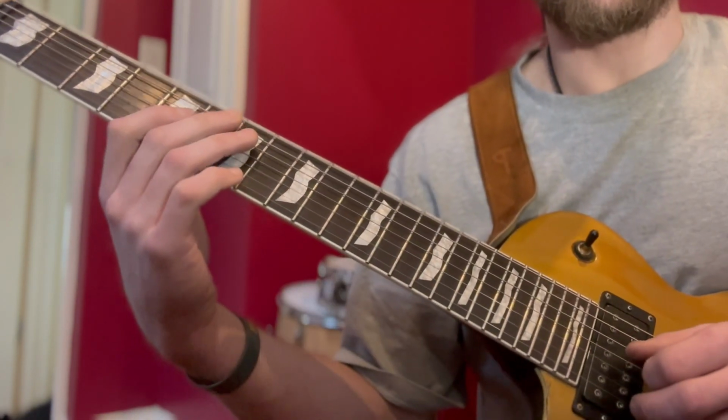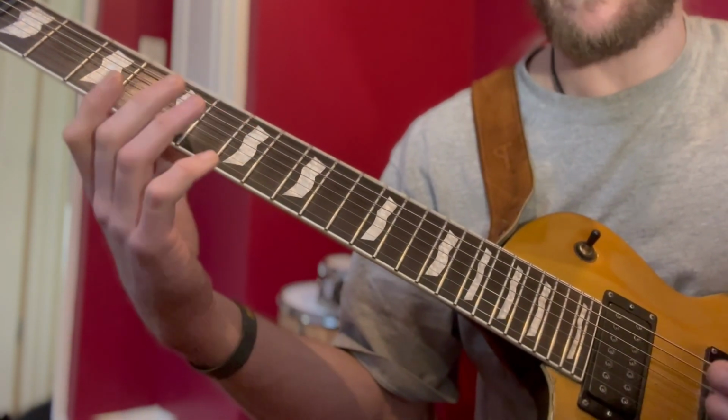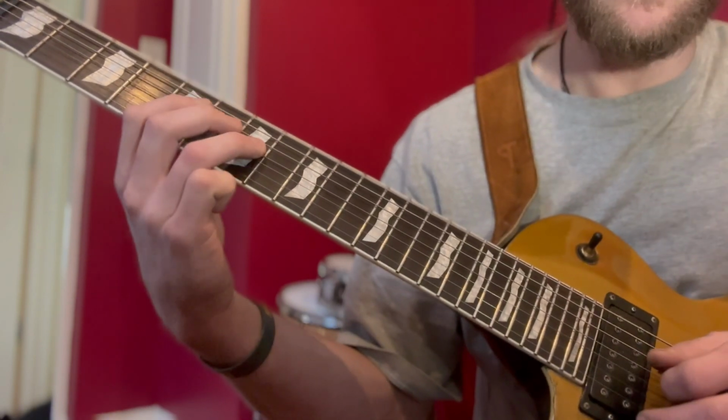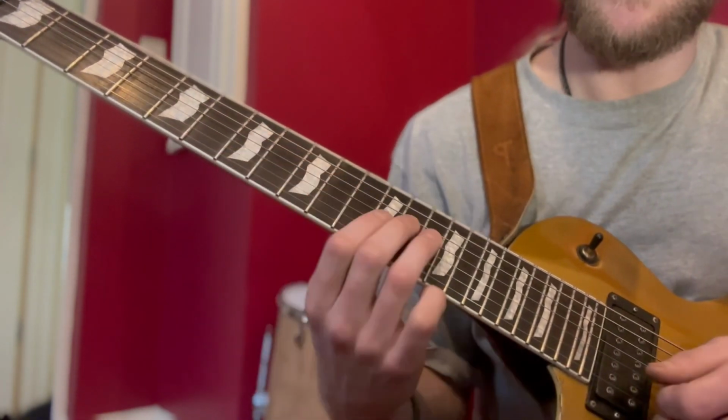7th fret, pull off to the 5th. I think you pick it. I think I pick it. I don't know. And then hammer on back to the 7th and slide up to the 9 at the same time.